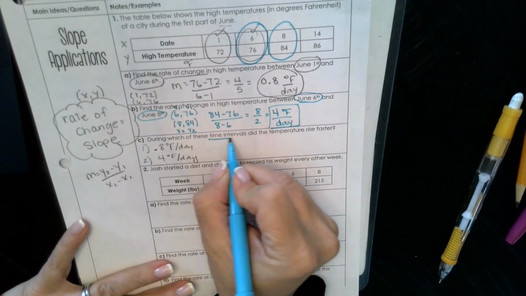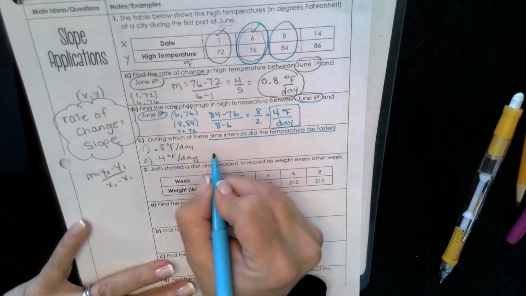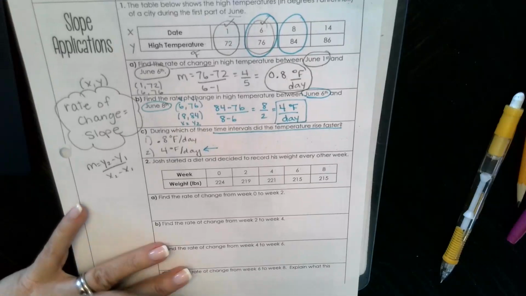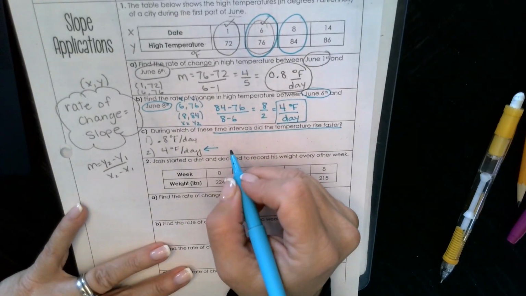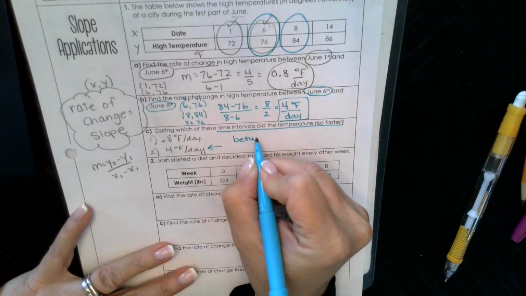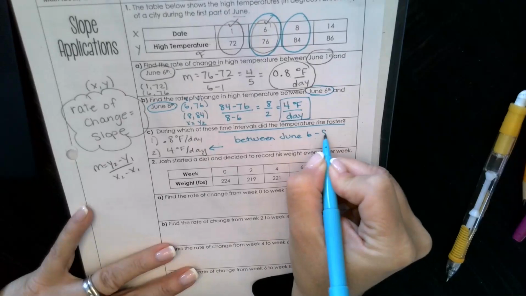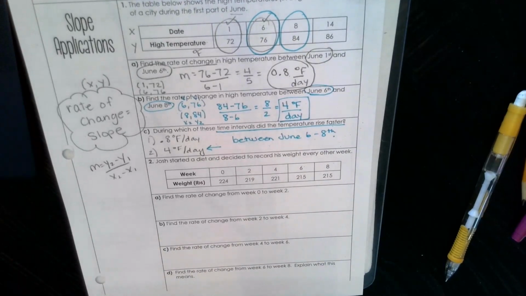Okay, so when did the temperature rise faster? Well, for sure right here, right? 4 is way bigger than 0.8. So the answer to this would be between June 6th and June 8th. That would be the answer to that.